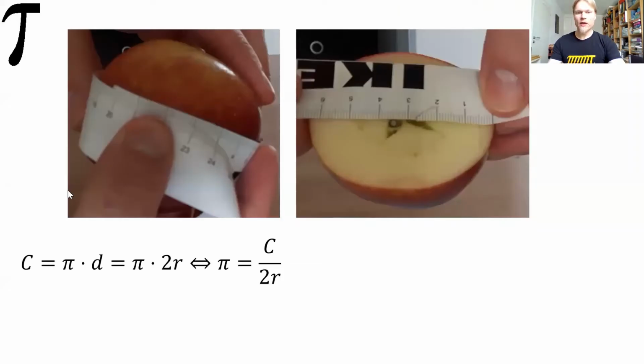To calculate pi, I use this well-known formula. Actually, this is the way pi is most commonly defined, as the ratio of a circle's circumference c to its diameter d. In this case, our first approximation of pi is 3.27.